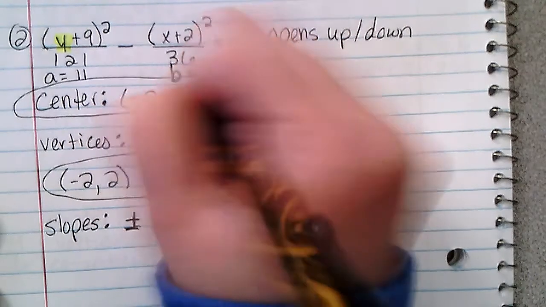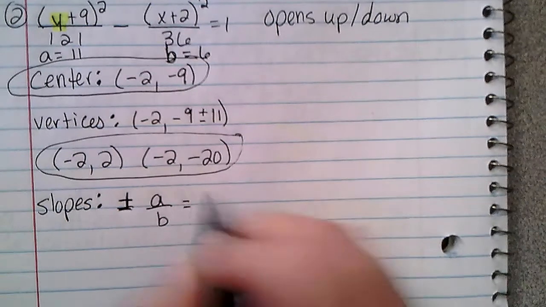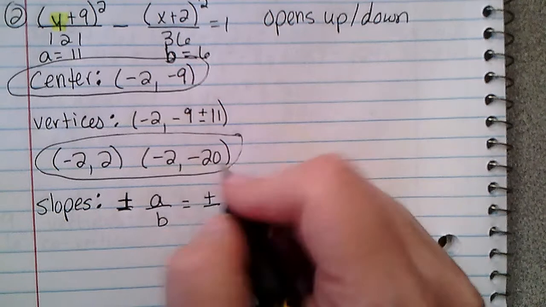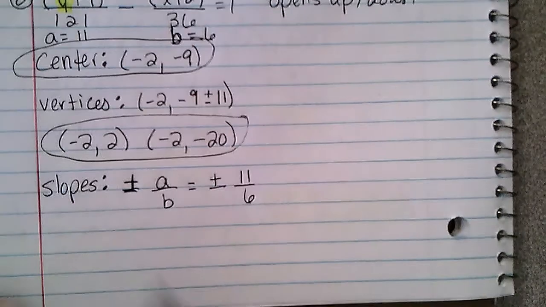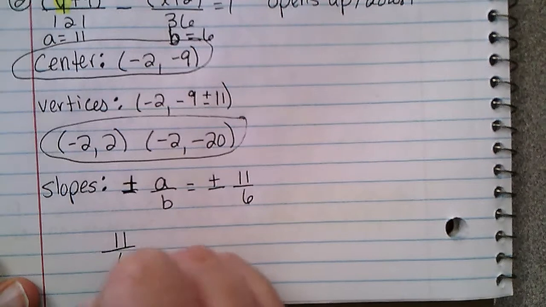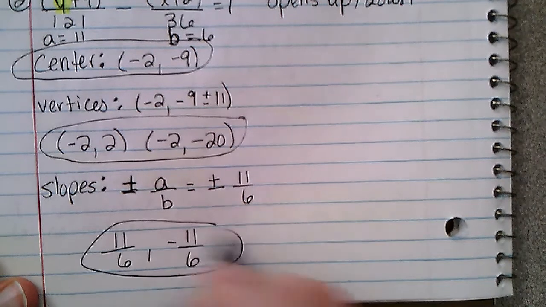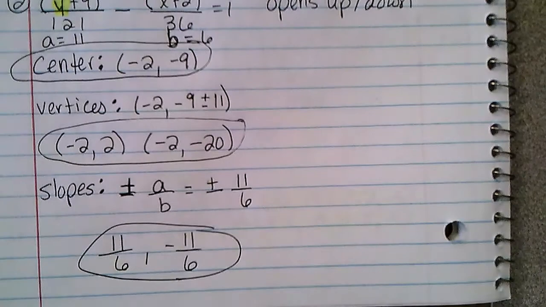So I need my b value. Let's go ahead and get that. Square root of 36 is 6. So that's going to be positive and negative 11 over 6. 11 over 6 does not reduce, so let's just write those as 2 separate slopes. And we have our center, our vertices, and the slopes of our asymptotes.